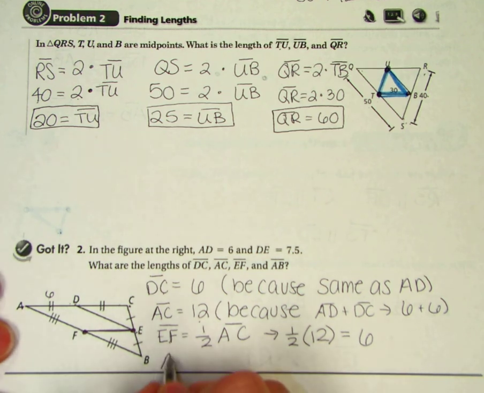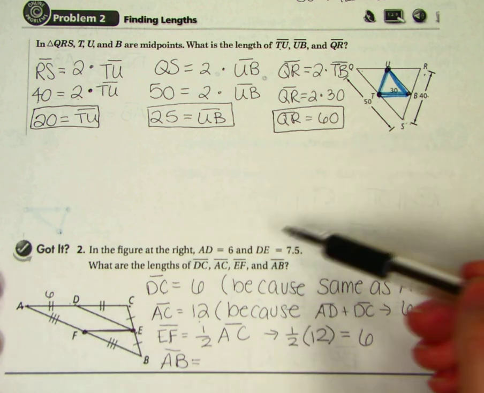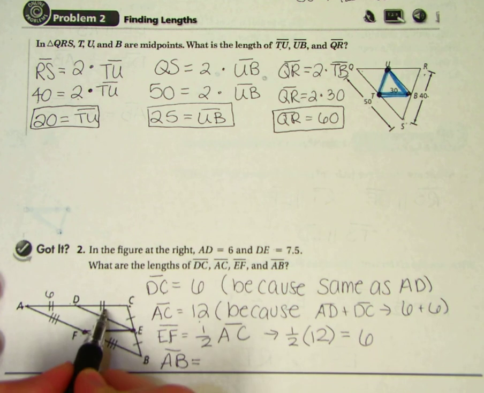So finally we need to find AB. So let's look here. AB, we have to find this really long side on this side. AB here is 2 times, what do you think, DE? Well, we found here in our given information was DE equals 7.5.